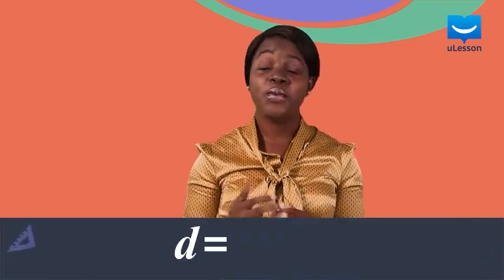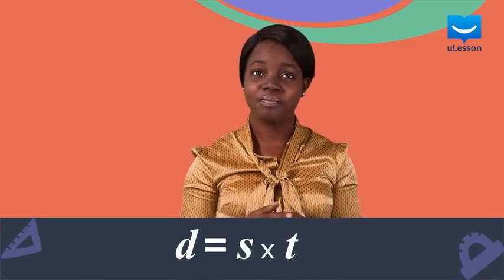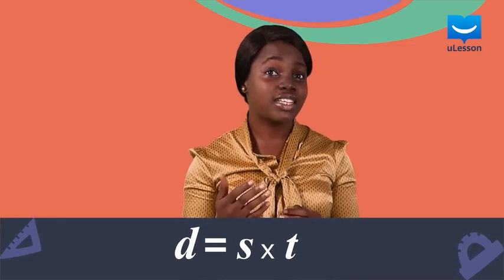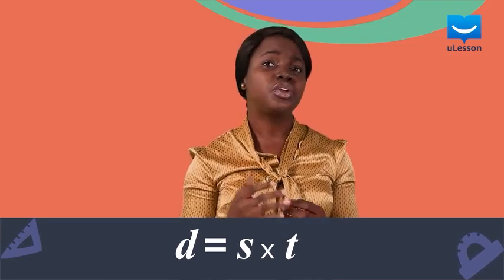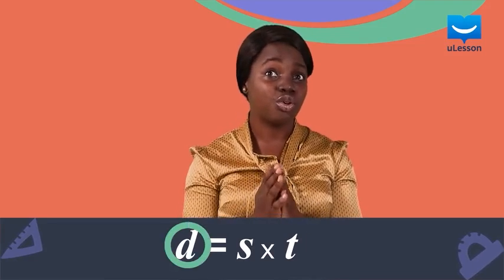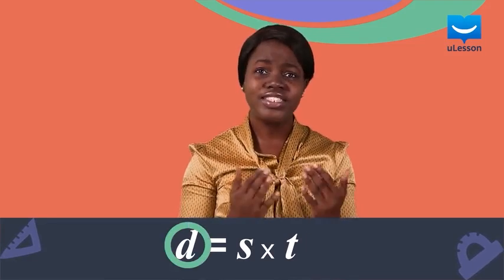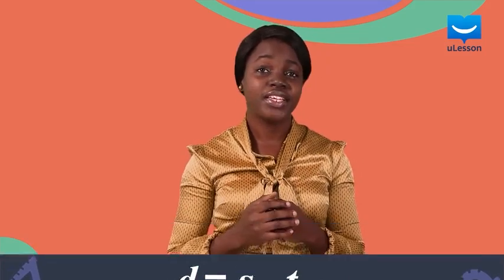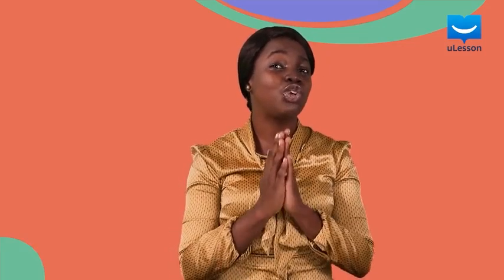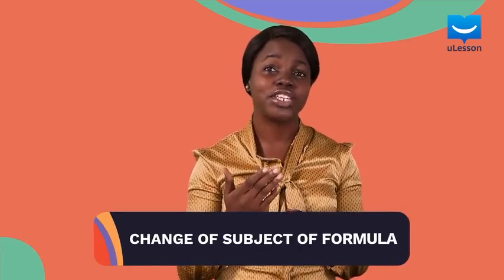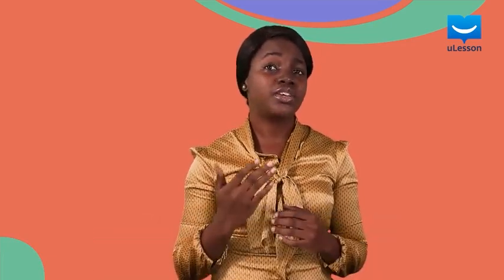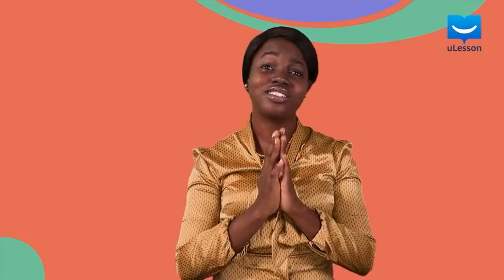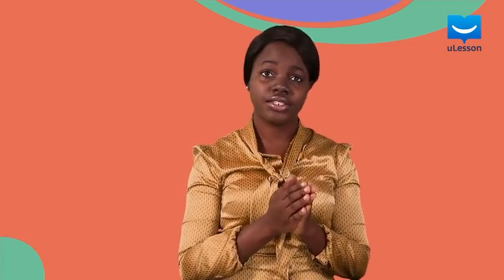For example, the distance traveled by a moving body, where distance equals speed times time. Here, the variables are distance, speed, and time. And you will observe that variable d stands alone on one side of the equation. This makes it the subject of formula. An attempt to make another variable stand alone on one side of the equation is what is called the change of subject of formula. To make a variable the subject of formula, we simply try to move other variables which are on the same side over to the other side.